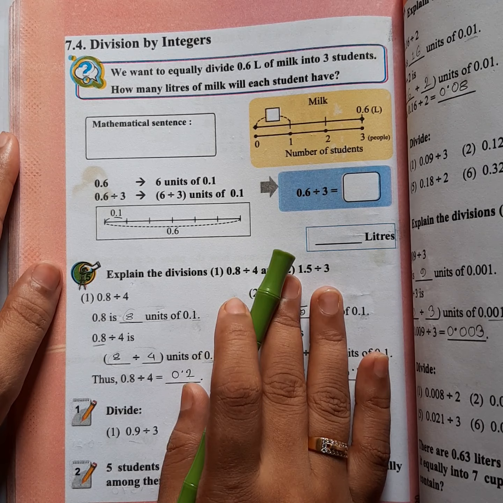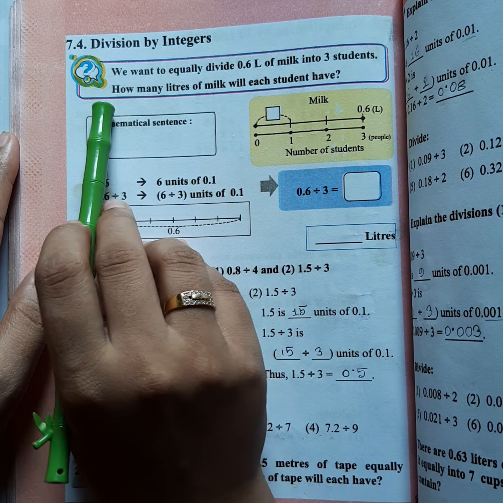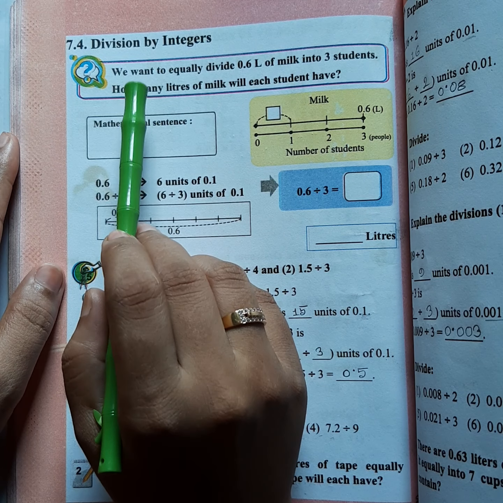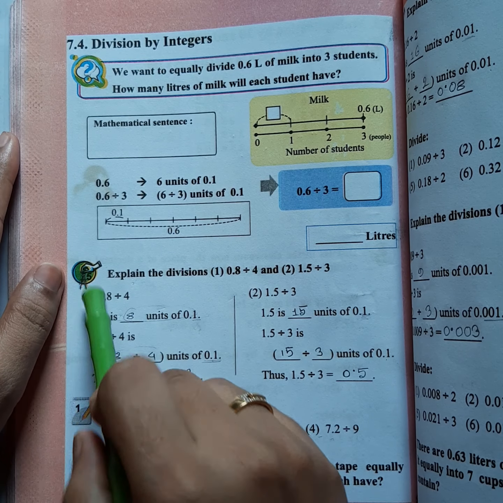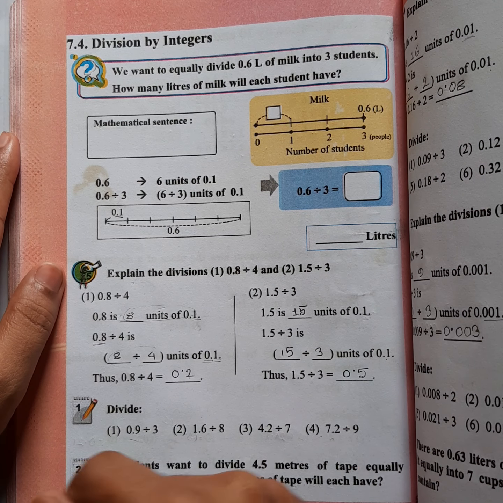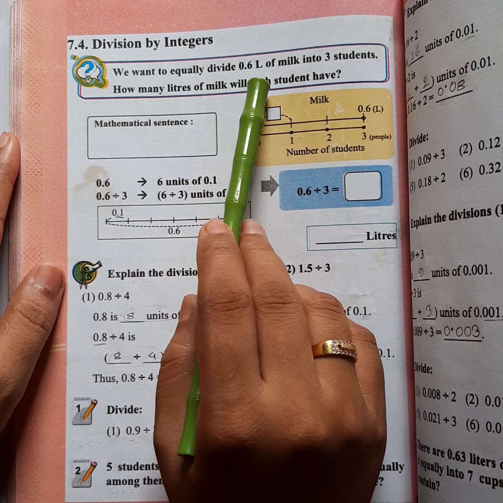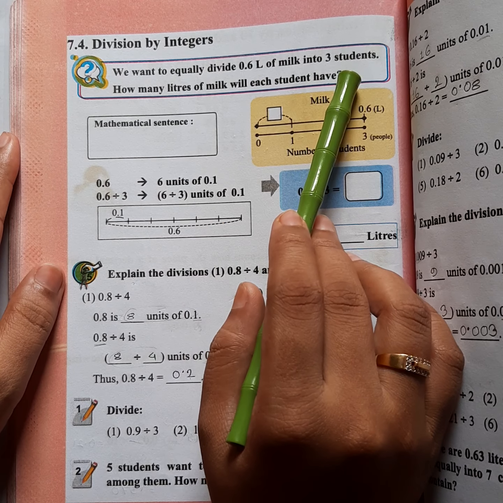At first we are going to do the green question mark. Already I told you about that in class. We will call this one green question mark, green 5, white 1, white 2. Okay, so let's do that one. We want to equally divide 0.6 liters of milk among 3 students.